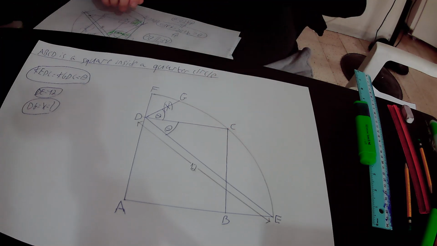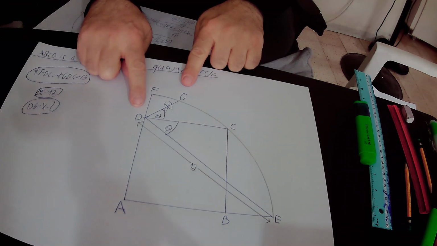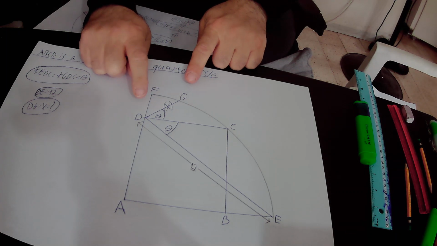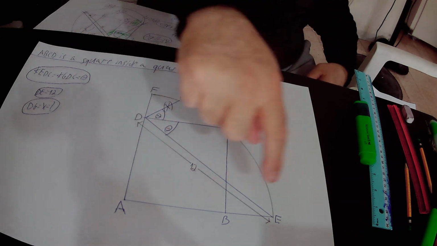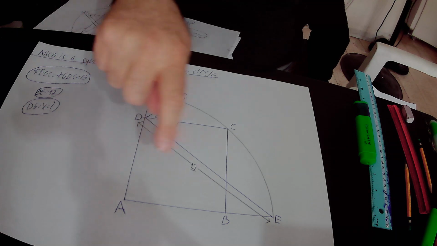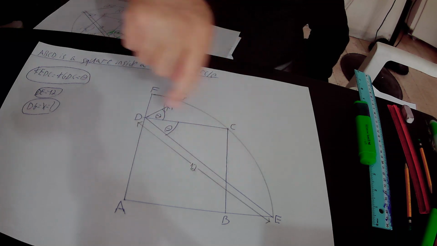In this lecture, we found out the length of line segment GD, which is equal to x according to what is given in the question. So we found out the value of x. In the domain we have a quarter circle, AEF is a quarter circle. Inside this quarter circle we have this square ABCD.